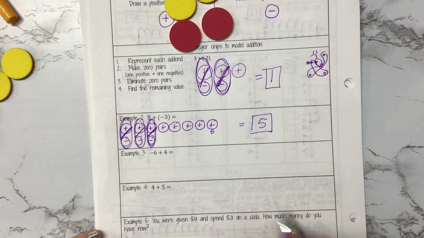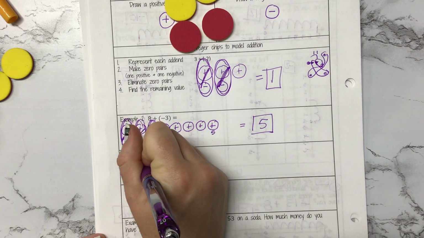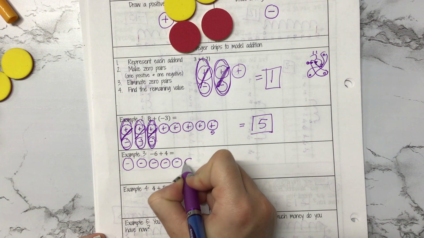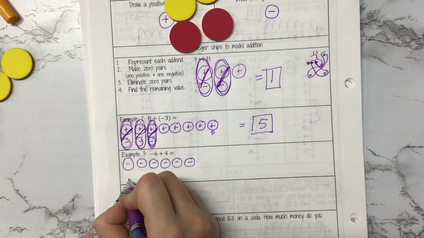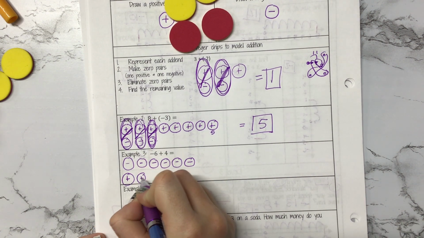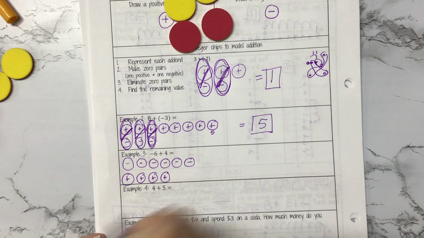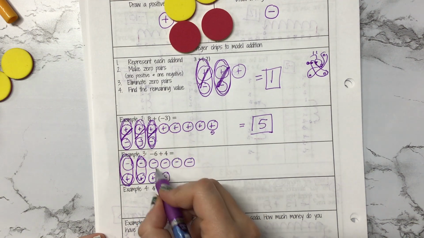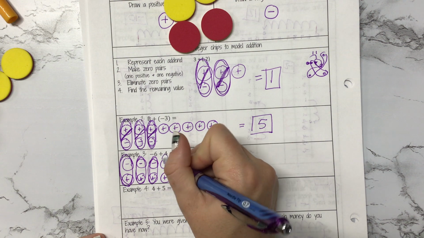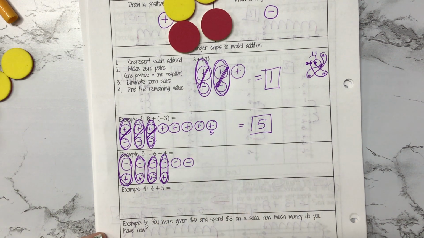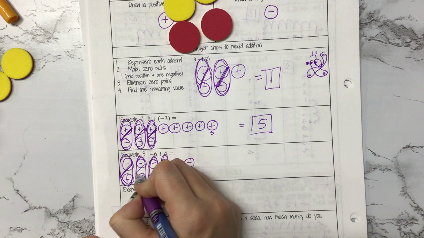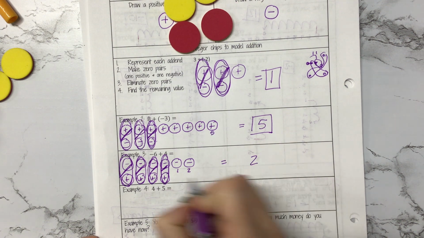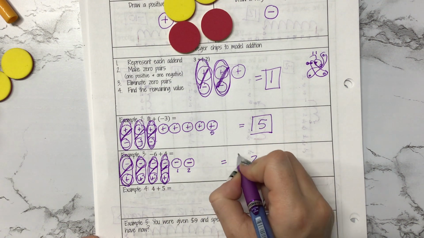Negative 6 plus 4. I'm going to start with 6 negative chips. 1, 2, 3, 4, 5, 6. Then I'm going to add 4 positive chips. 1, 2, 3, 4. Then I circle the zero pairs. A negative with a positive. A negative with a positive. I can't pair these up with a negative or a positive again. Then I get rid of my zero pairs. I'm left with 2 chips. And they're negative chip representations, so that's a negative 2.